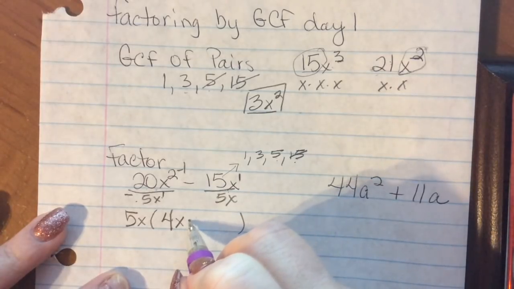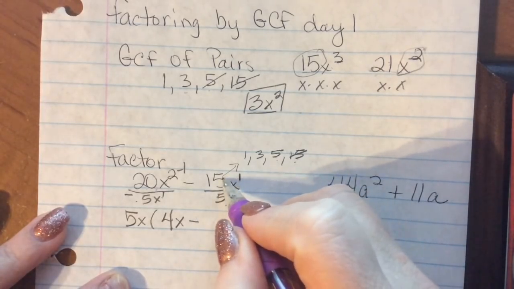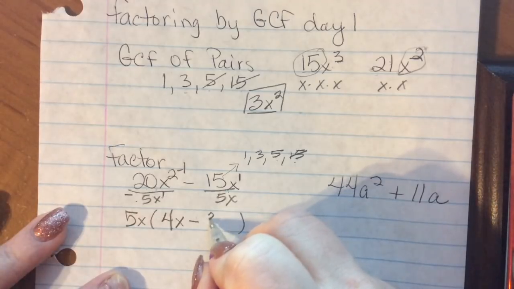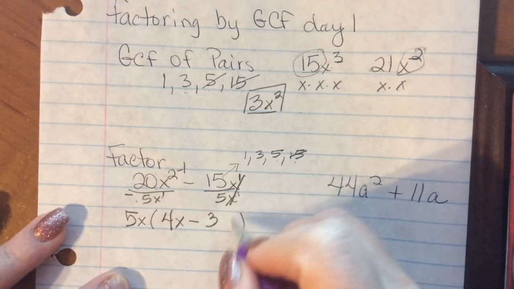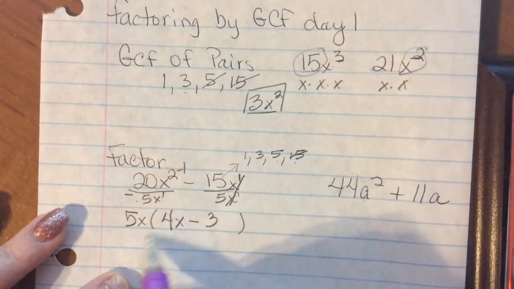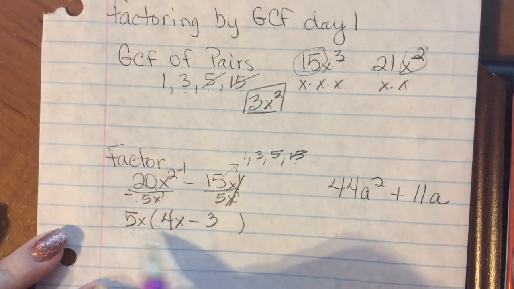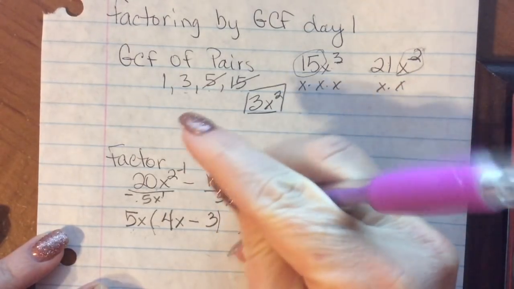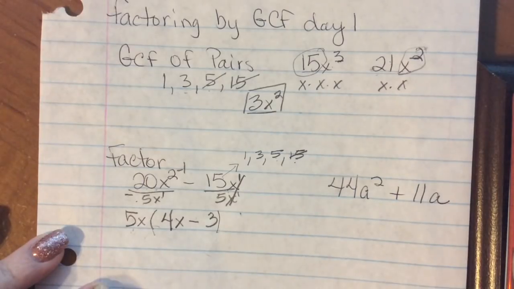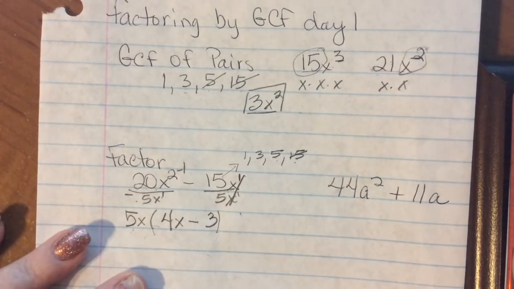Bring down your minus sign. Do 15 divided by 5, which is 3. And then your x's cancel out. So now this one factored out as 5x. Then inside parentheses, it'll be 4x minus 3. Okay, let's look at another one.